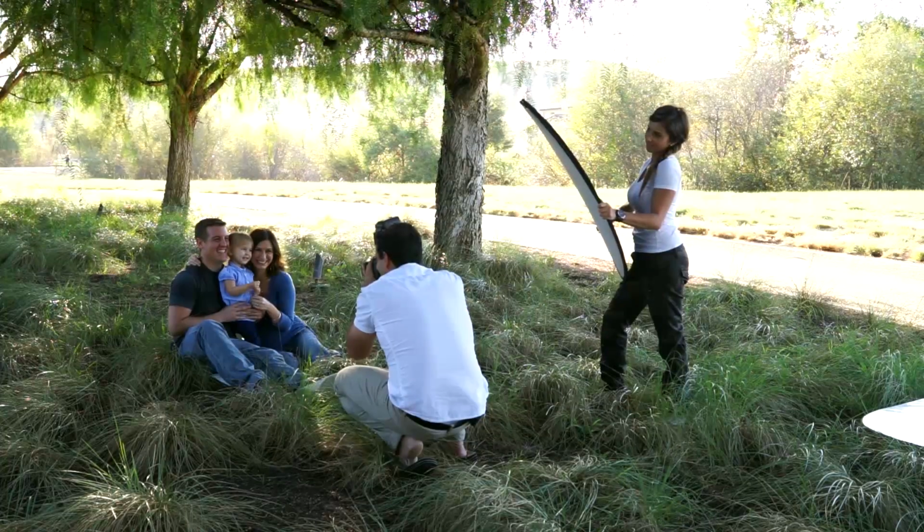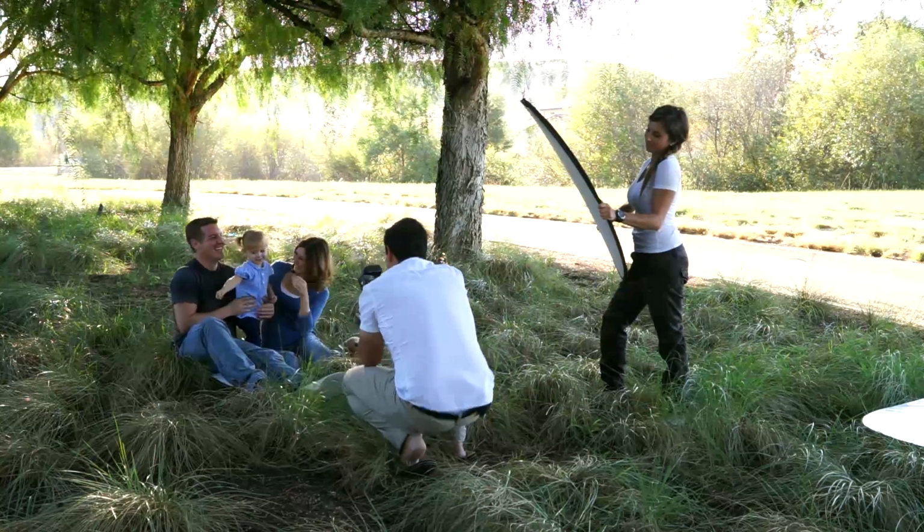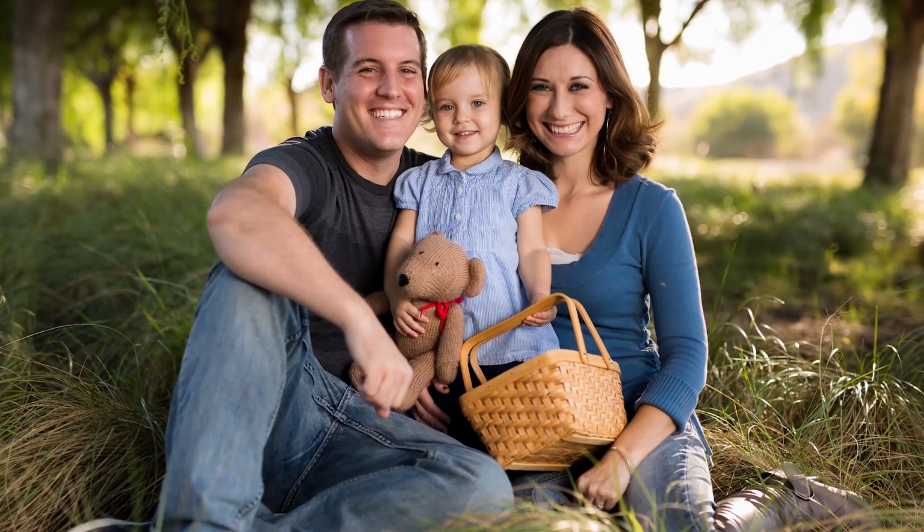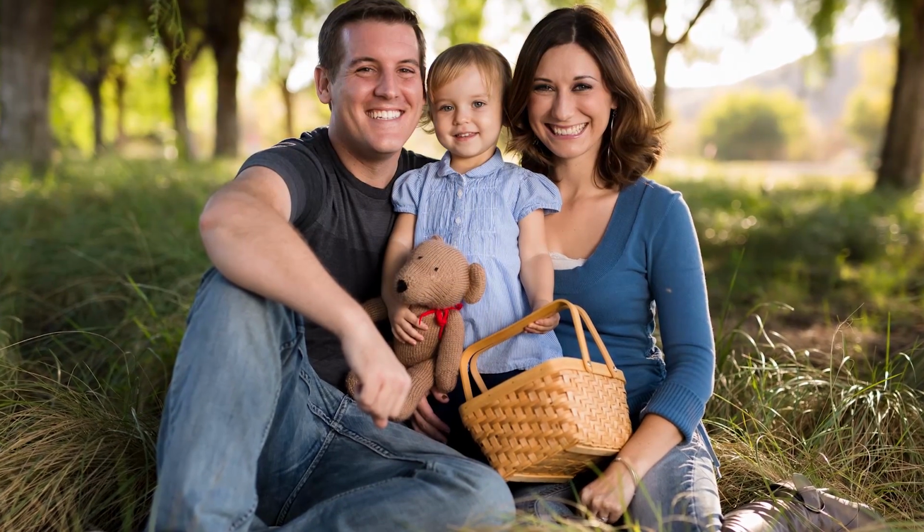So what we've done here is we've used flash just to add to the existing light direction that was naturally in the scene. And we end up with a very natural looking portrait, beautiful shadows and fall off. It looks fantastic. It looks natural and it looks great.